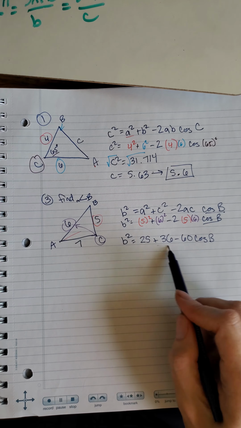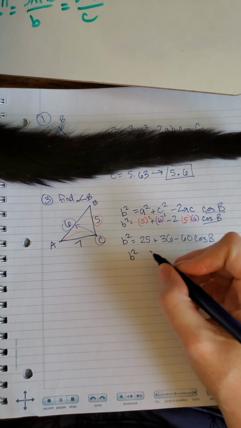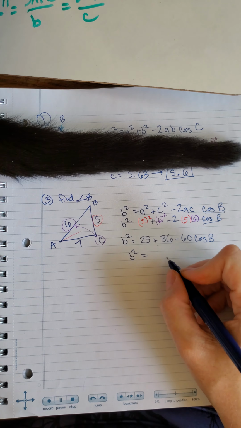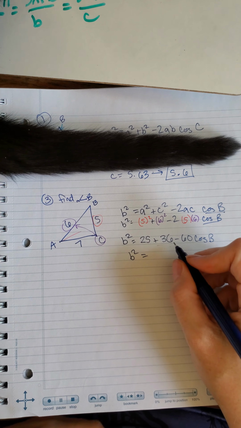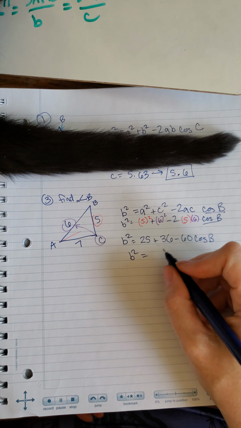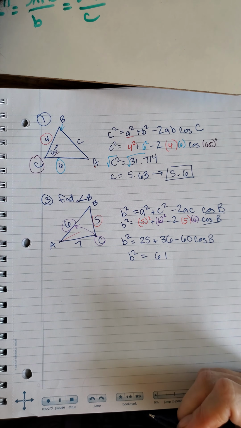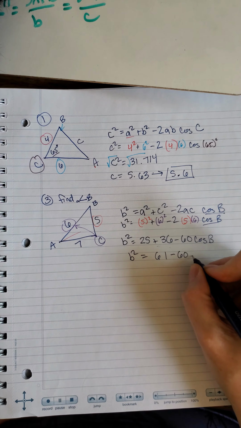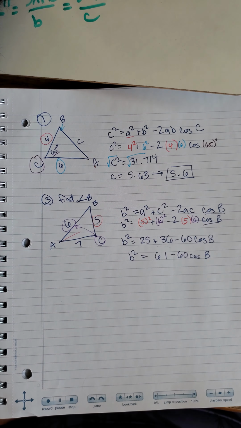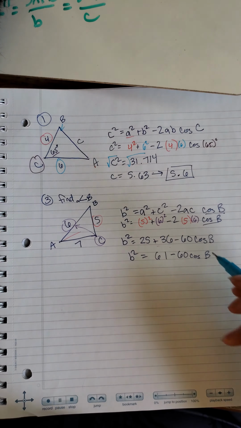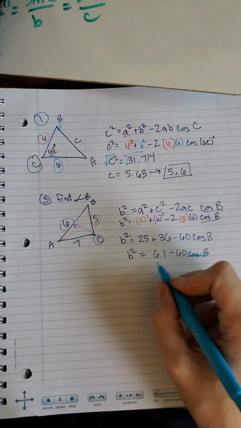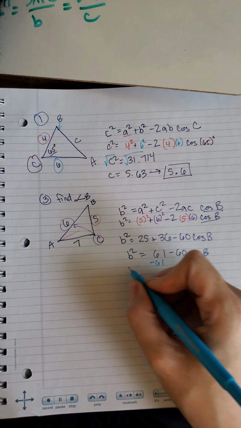5 squared is 25, plus 6 squared gives me 36, minus 30 times 2 gives me 60 cosine of B. We can go ahead and combine these. So that's going to give us 61. Can I do math today? I think I can. Probably should check on the calculator. Cosine of B. Okay, so now comes our algebra part. We want to solve for cosine of B. So I'm going to move the furthest thing out. So minus 61, minus 61.